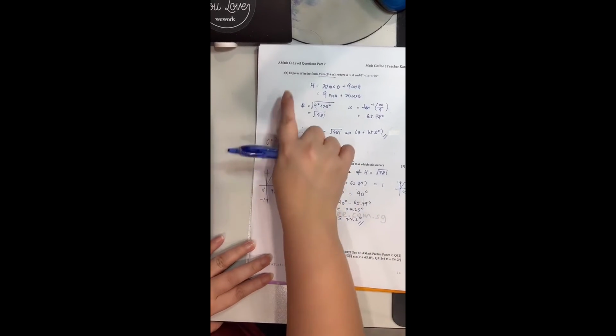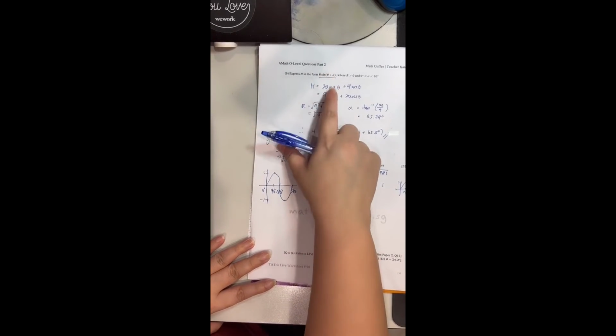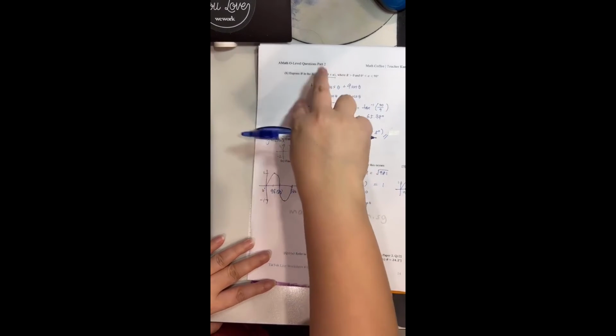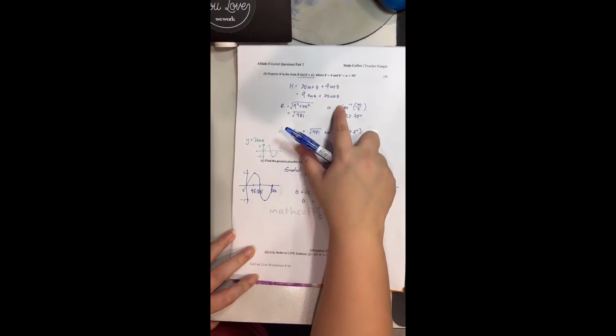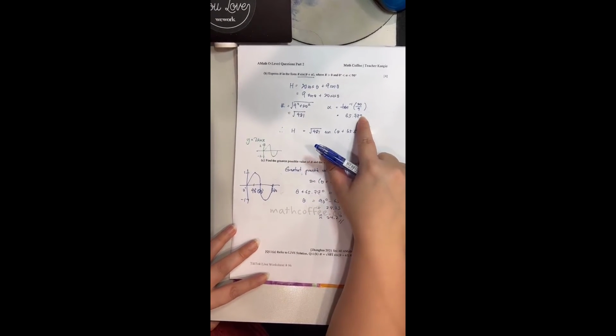Yes, the R formula must be rearranged because they say in terms of sine. So you must make sure that this one is sine first, then this is your A, this is your B. If you never rearrange, you will do tan inverse of 9 over 20, right? Which is wrong. Understand?